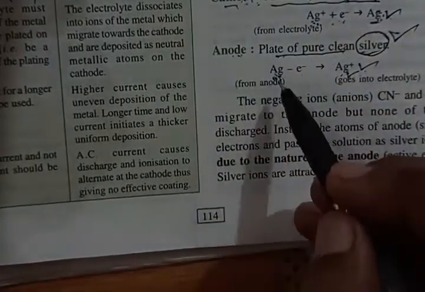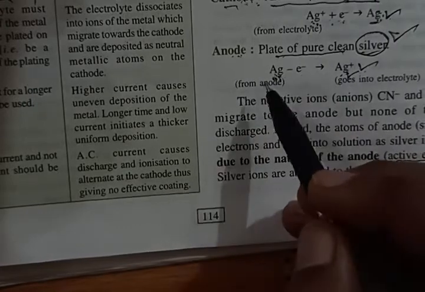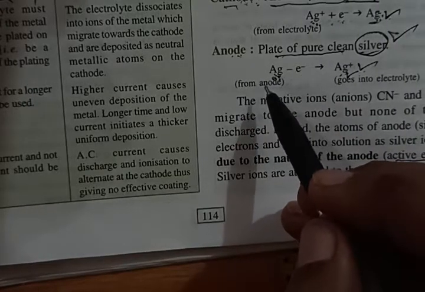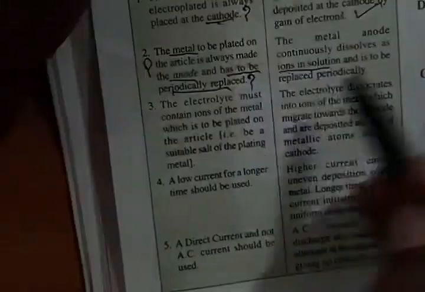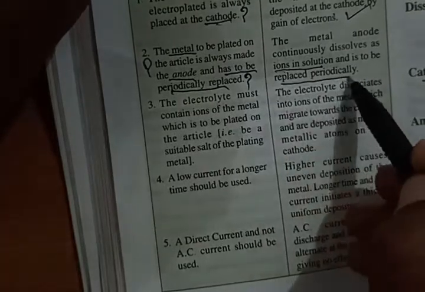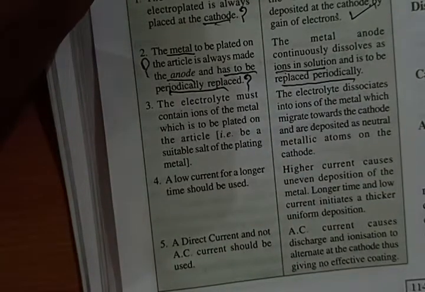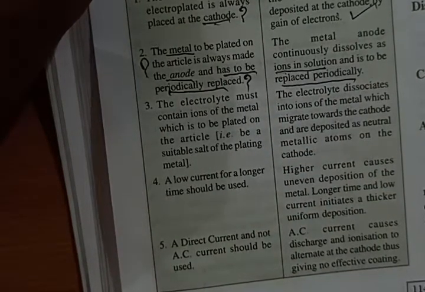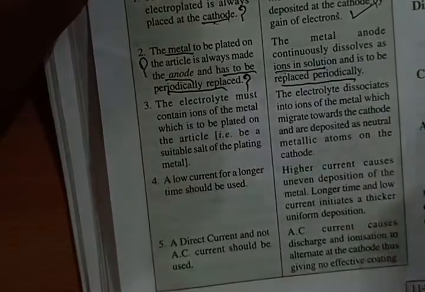If something is decreasing continuously, it will finish. If it finishes, it has to be replaced, therefore periodically. Do you understand? This is the answer to the second question.